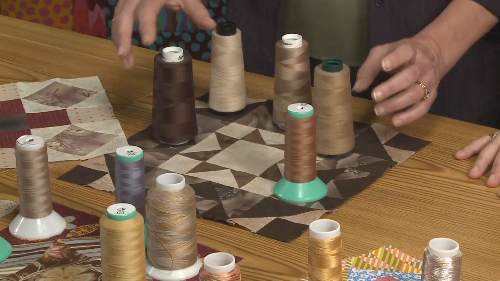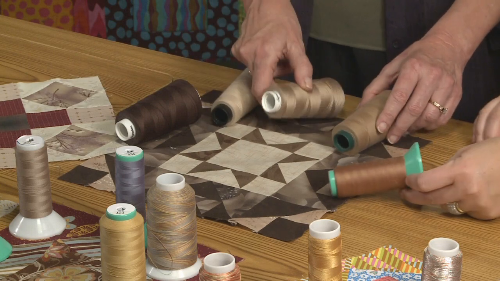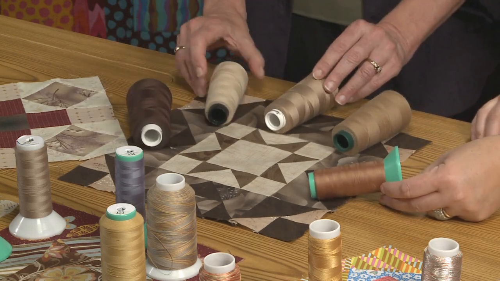Okay. So let's play with this. These are some options that I brought today. And as you can see, they all seem like they would have potential.